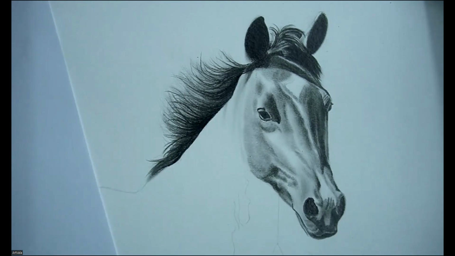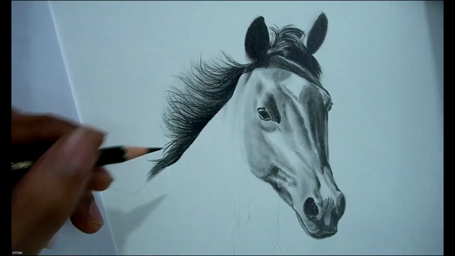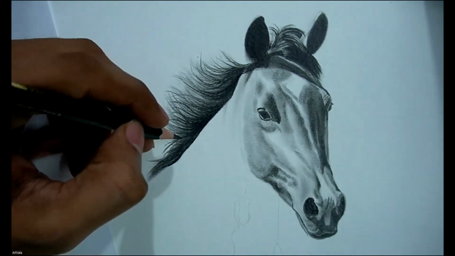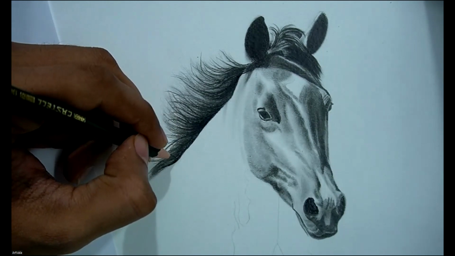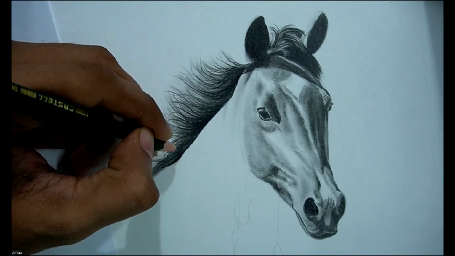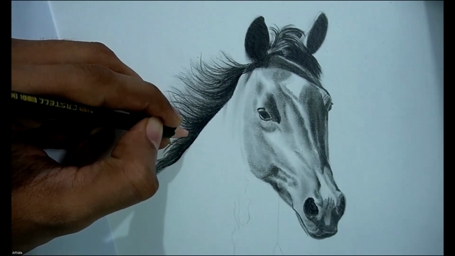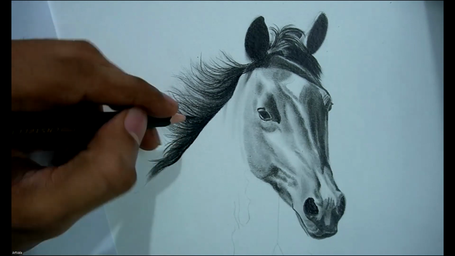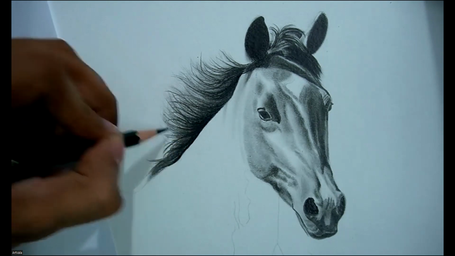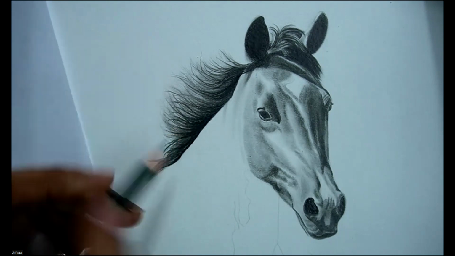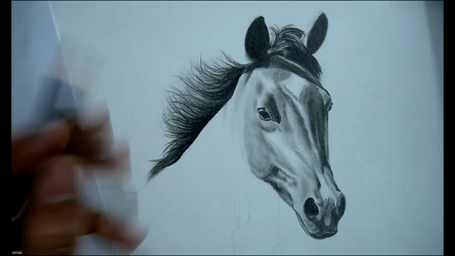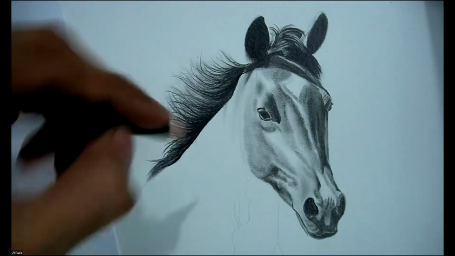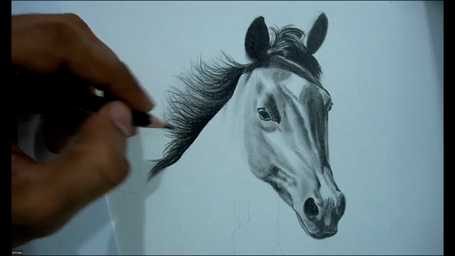Sharpen your pencil every time you feel it's not giving you the result. Okay, now we can see how again it is giving me proper hair effect.